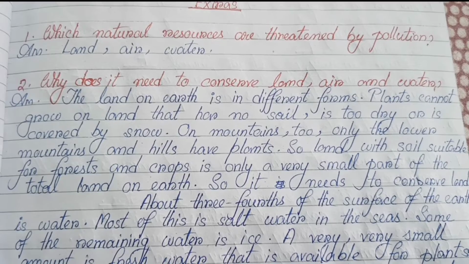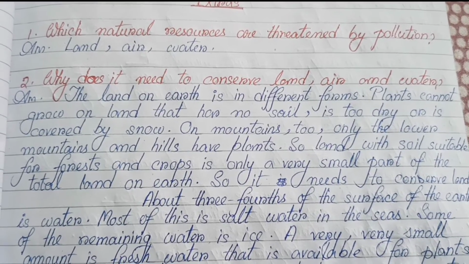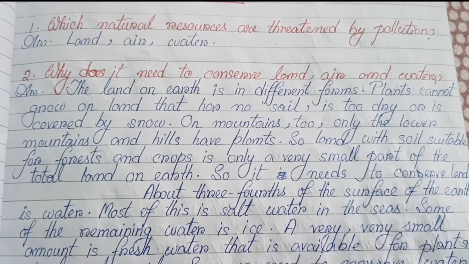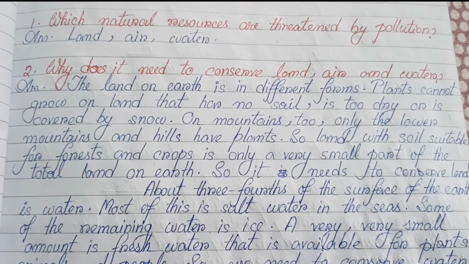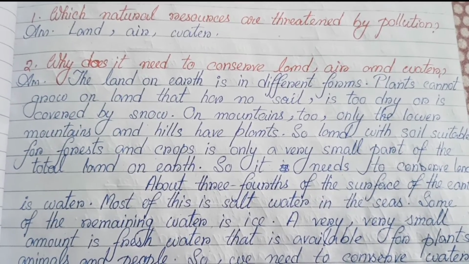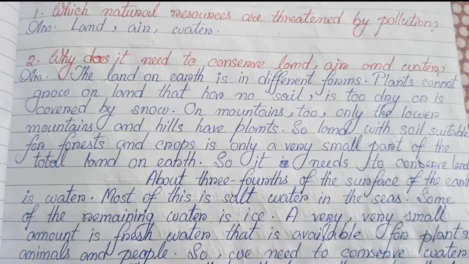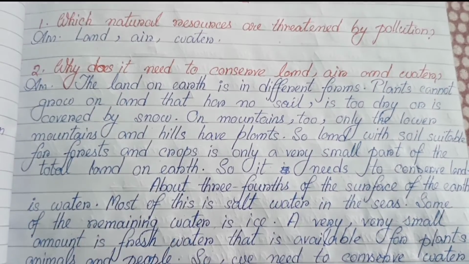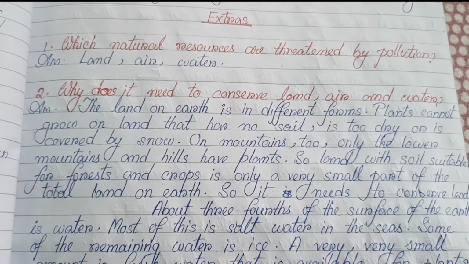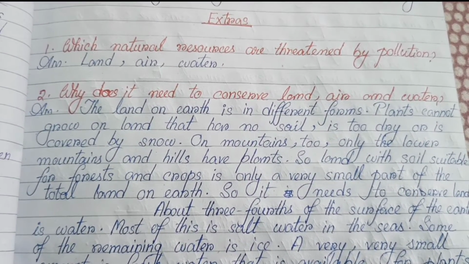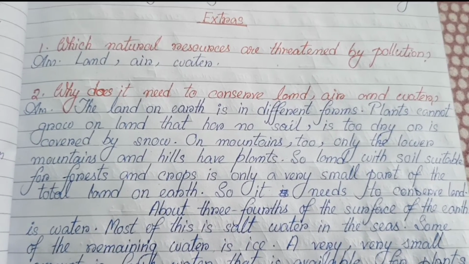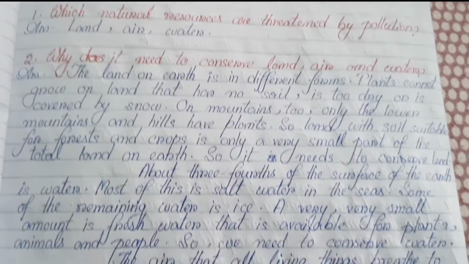The land on earth is in different forms. Plants cannot grow on land that has no soil, is too dry or is covered by snow. On mountains too, only the lower mountains and hills have plants, so land with soil suitable for forest and crops is only a very small part of the total land on earth, so we need to conserve land.